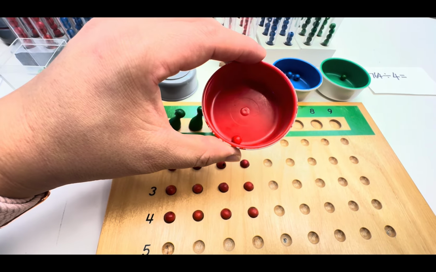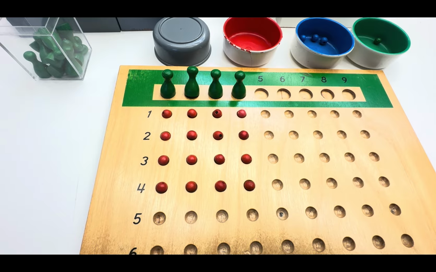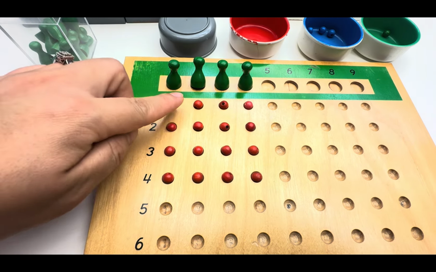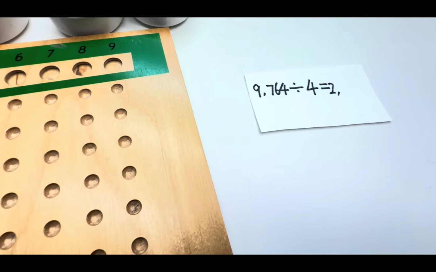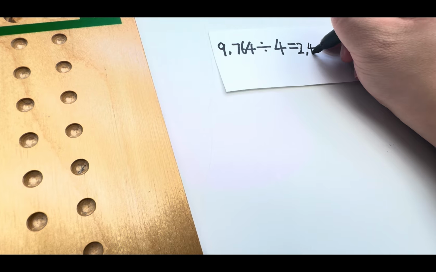How many beads left? 1. And each Skittle received 400 beads, right? 1, 2, 3, 4. So we mark down on the paper 2,400.